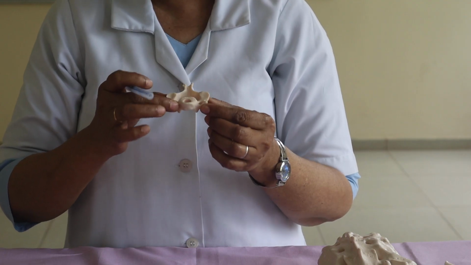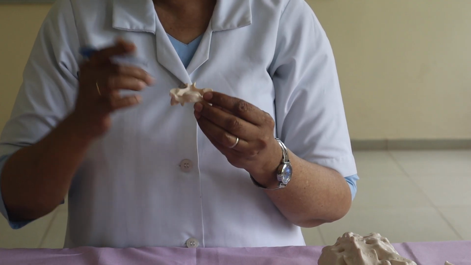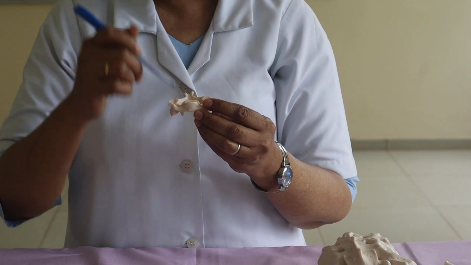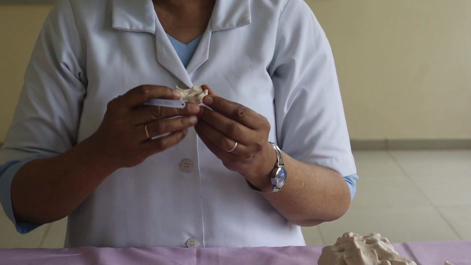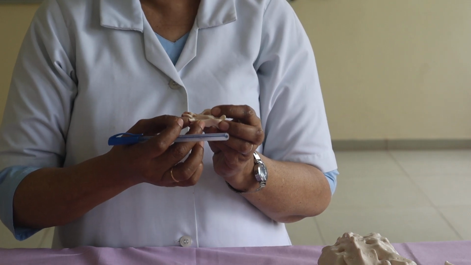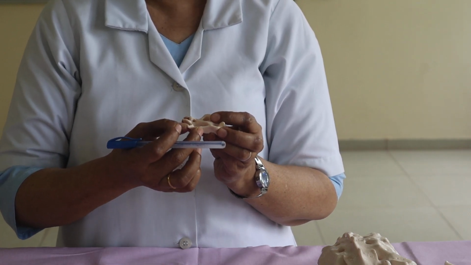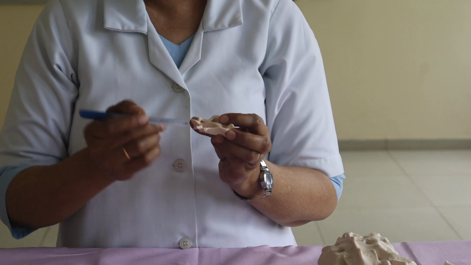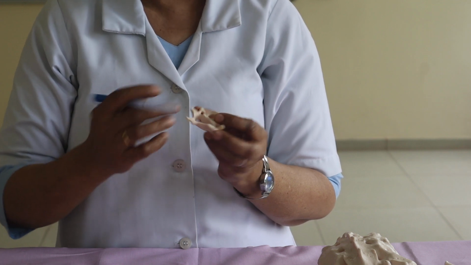There is a transverse process, right and left. Also there are transverse foramina through which the arteries and nerves pass, and posteriorly there is a spinous process, but in the cervical vertebra it is known as the bifid process because it is like a two-wing structure.